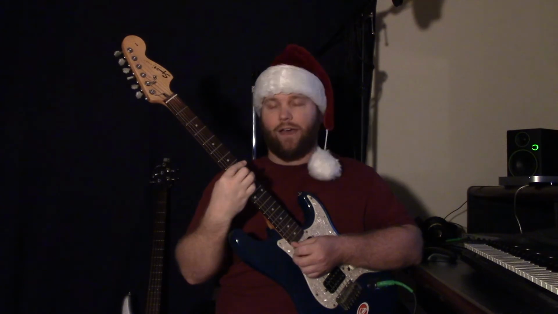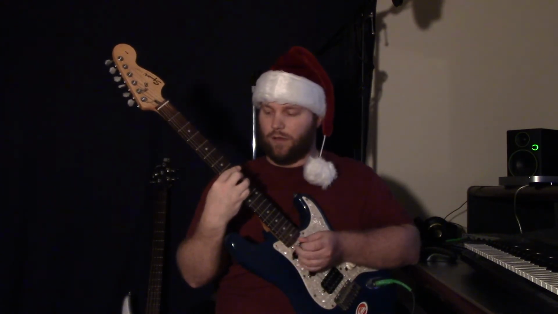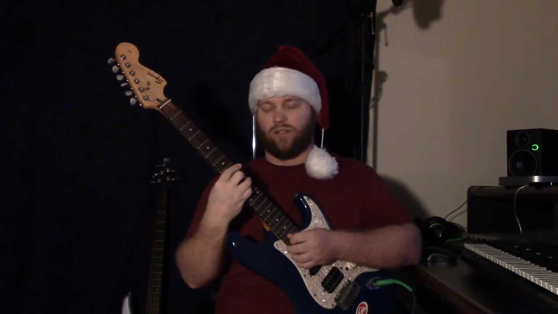Now we have an F major 7th chord up here, right above that C major 7th chord, but on the next string. So we have to compensate for the different tuning of that B string again.